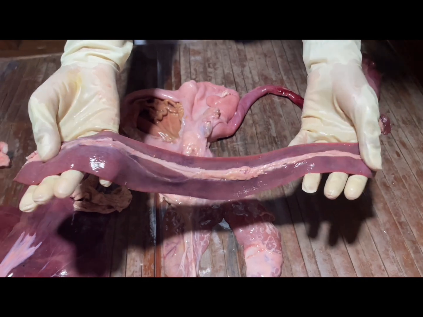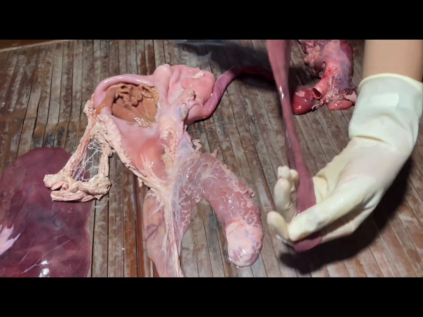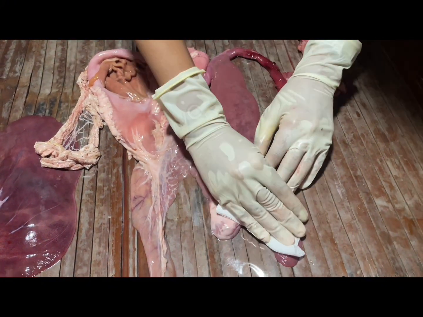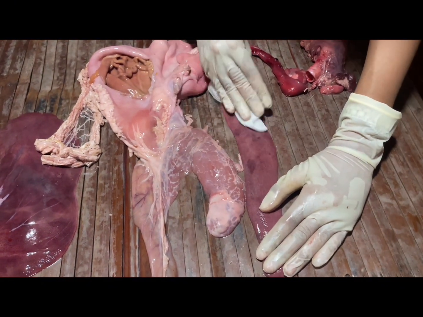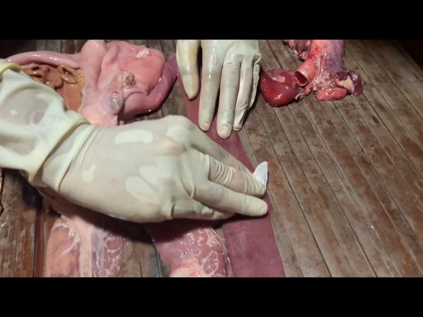Last is removal of waste. It helps remove waste products from the blood, including certain breakdown products of red blood cells. In summary, the spleen plays a key role in blood filtration, immune function, and blood storage.